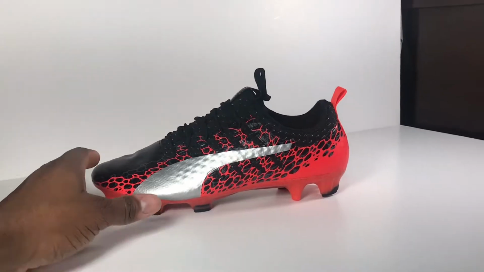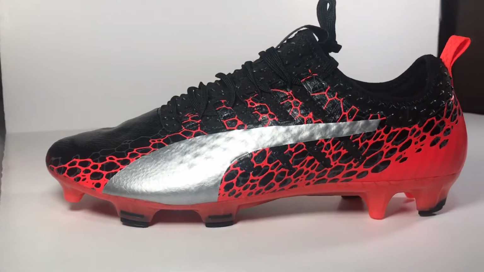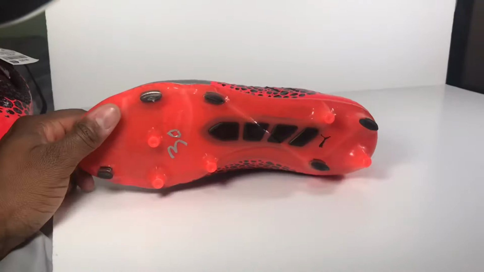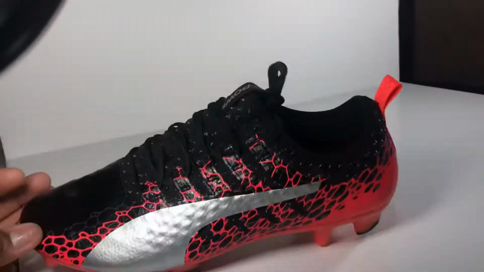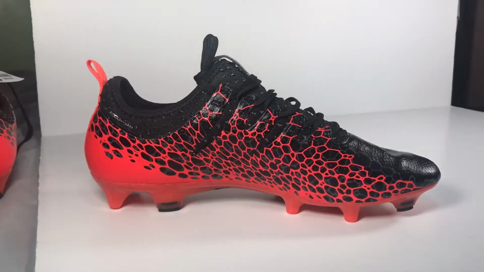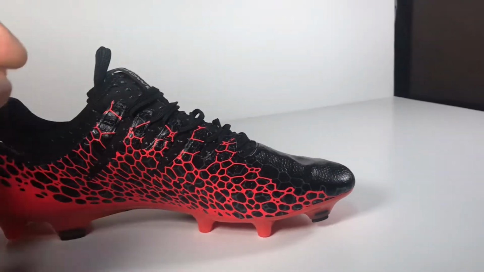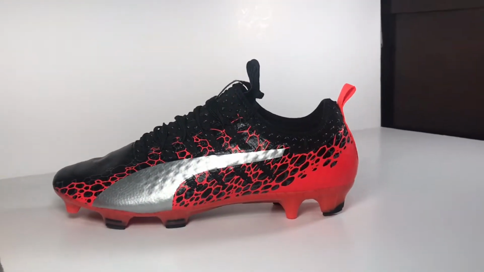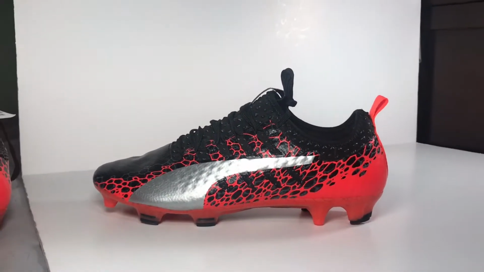Alright, so I bought these. I guess the business model I chose for these cleats was retail arbitrage. As you can see, I got these from a retail store, and I bought them for about, I think, $30. Now we're gonna do the research, see what they sell for, if I'm gonna make a profit or if this is gonna be a loss.